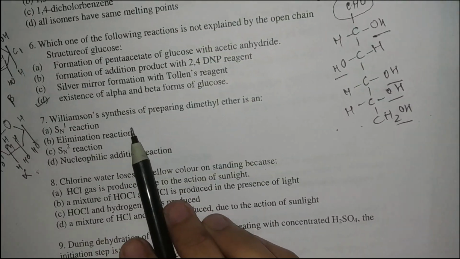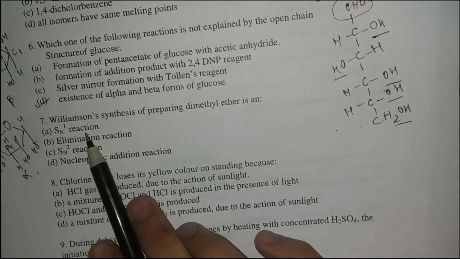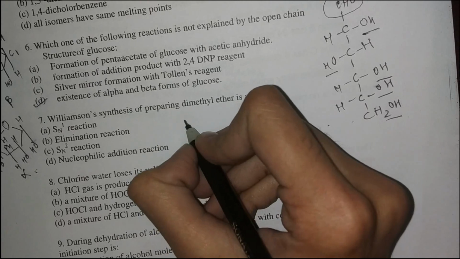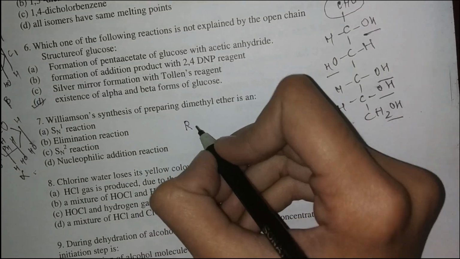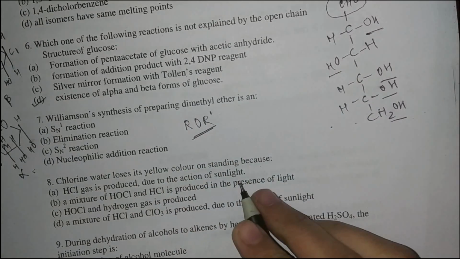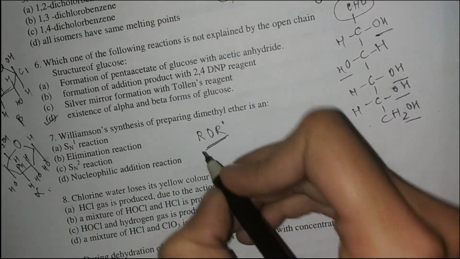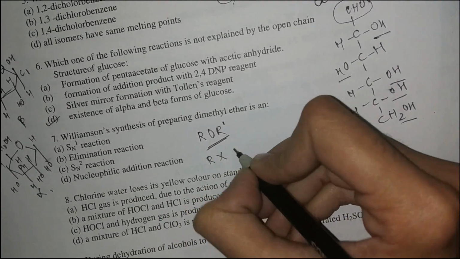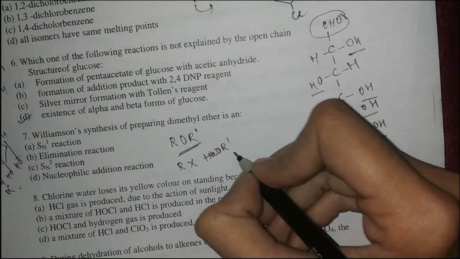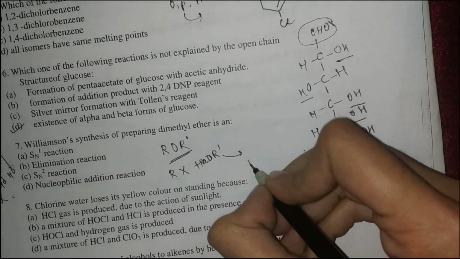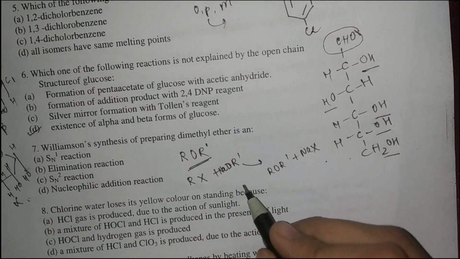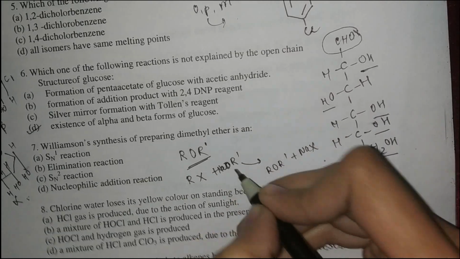The next question is, Williamson synthesis for preparing dimethyl ether is an example of. We know Williamson synthesis is for synthesis of ether. Let's say we have to create ROR dash. So let's say we are reacting RX with OR dash Na, and we know this will give ROR dash and NaX.